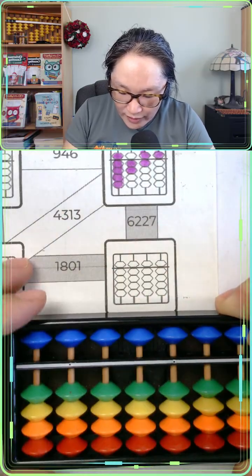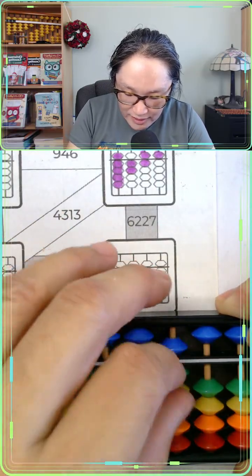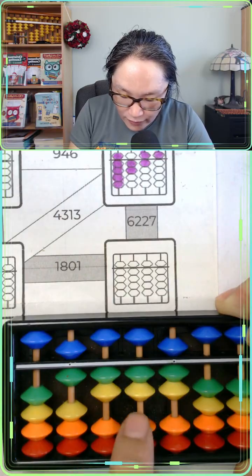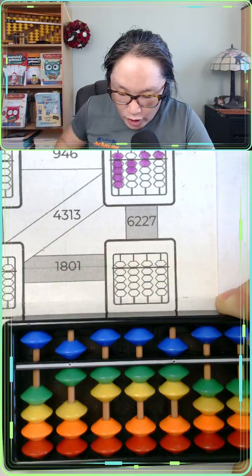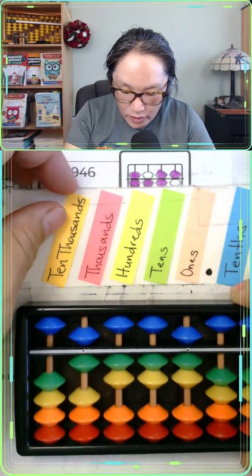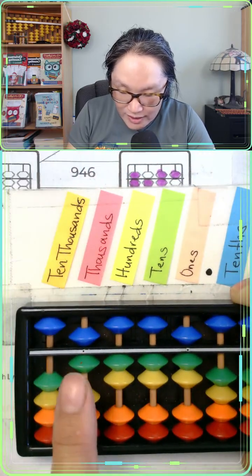So we're going to continue on with 6,227. Again, this means that I have these 4 columns being counted. Every column is a place value. When we look, we have 1s, 10s, hundreds, thousands.